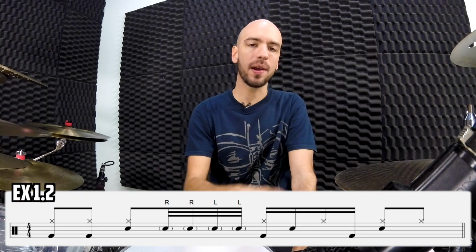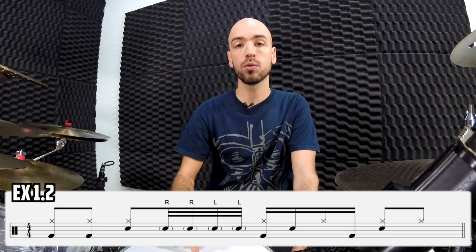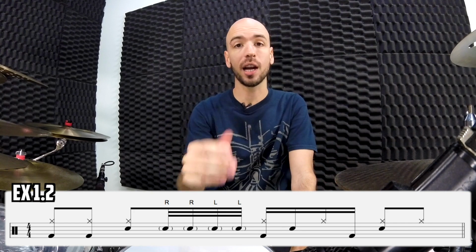So that's our groove, and that's our double stroke application to this groove. And we can create different textures and different versions of this groove by just changing the orchestration of those double strokes. So now we're gonna play exactly the same groove, but we're gonna place those double strokes on the snare drum instead of the hi-hat. Check it out.